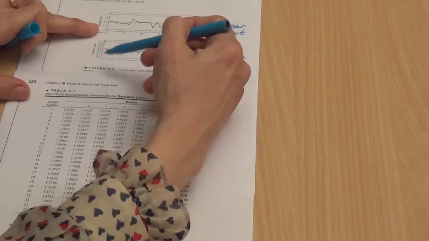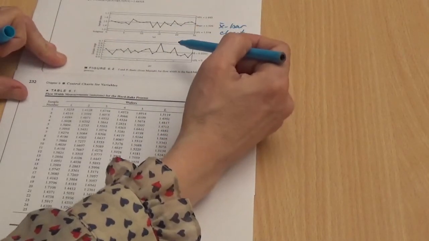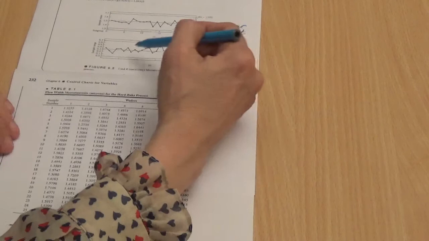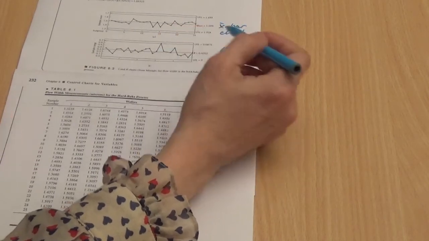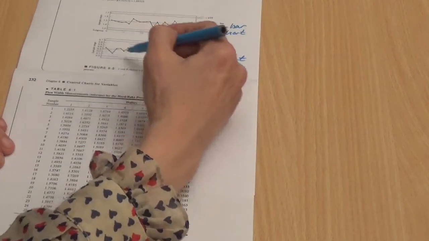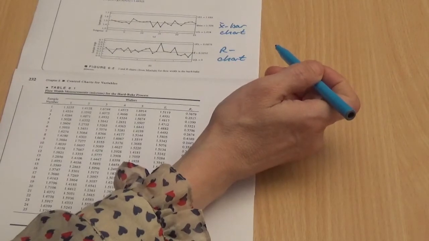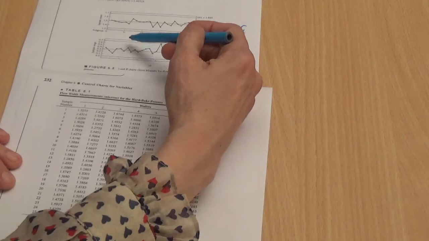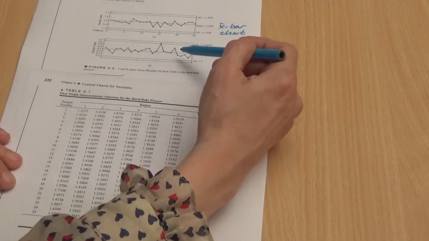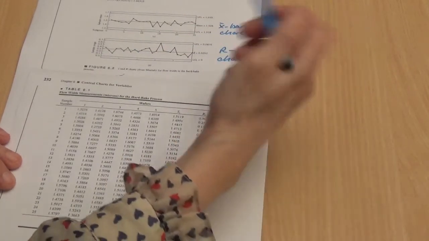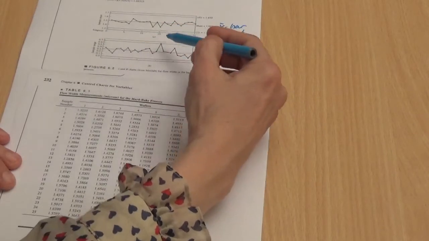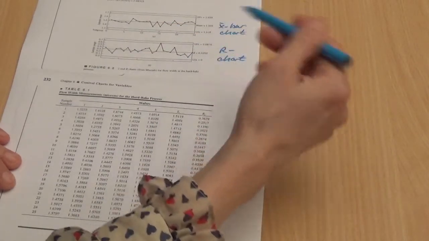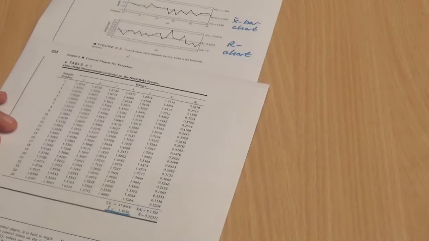There are signs that we may expect the process to be out of control. We will try to look at these patterns. For example, going up and down, up and down would give a sign of a seasonal pattern. So we will look at these patterns in coming chapters.